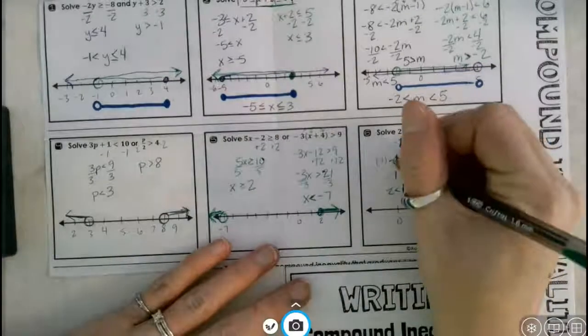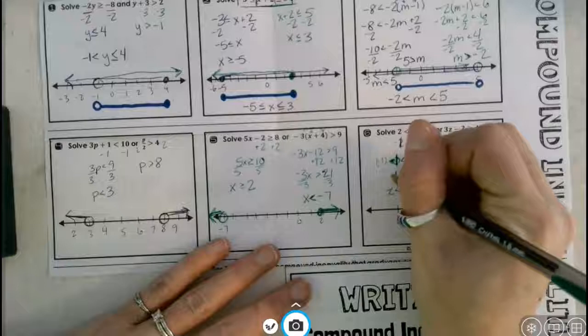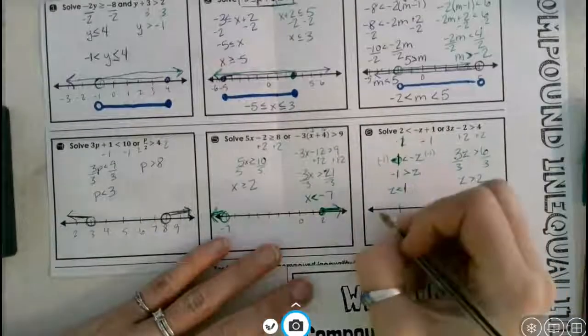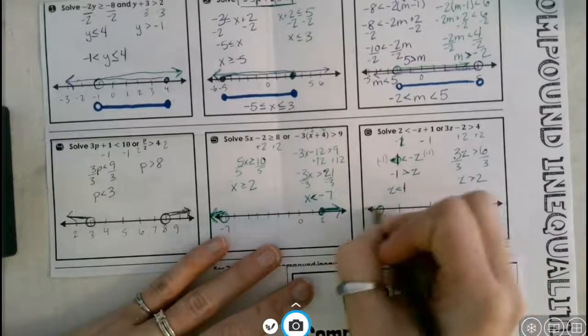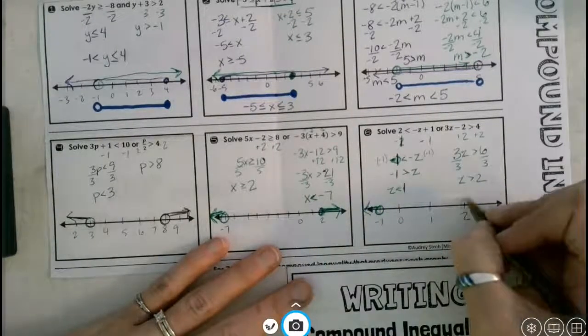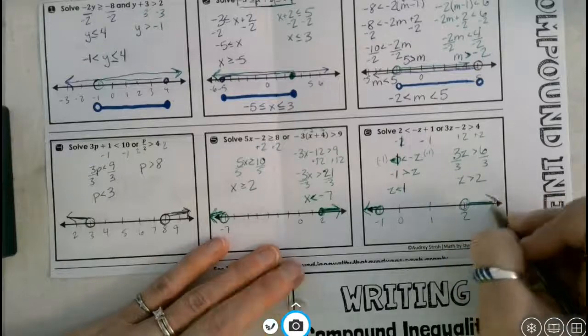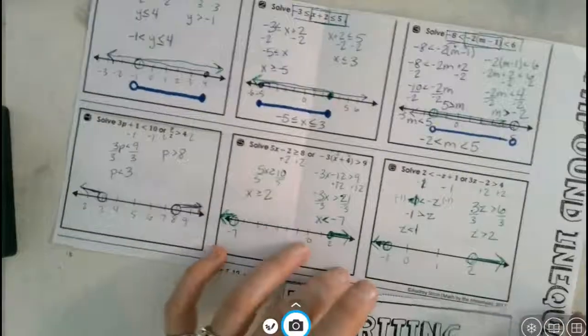Oh, this was a positive one. I'm sorry. So this is now a negative 1. So if z is less than, it's an open circle, and I'm shading this way. And it's greater than, so it's an open circle, and I shade this way. Again, it's an or, so I can do that.